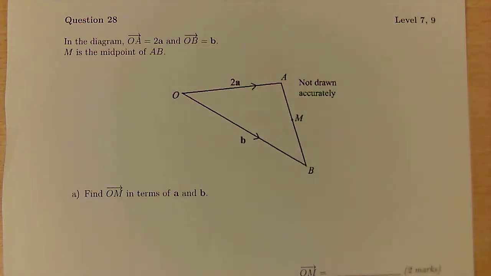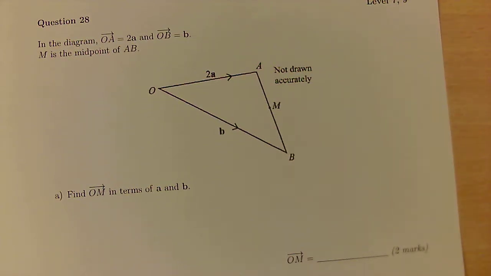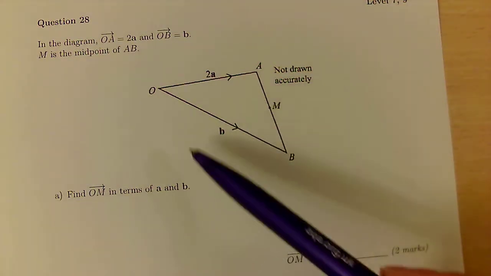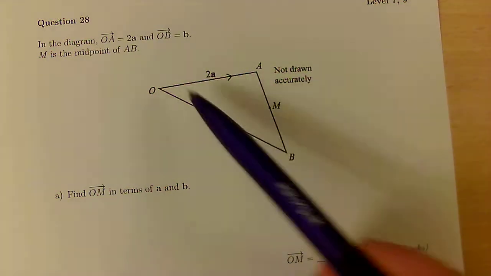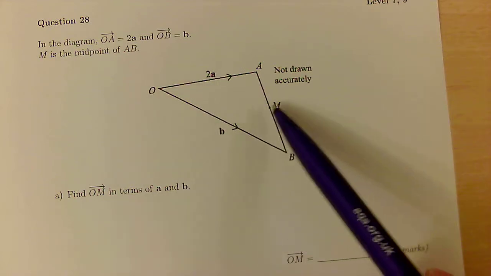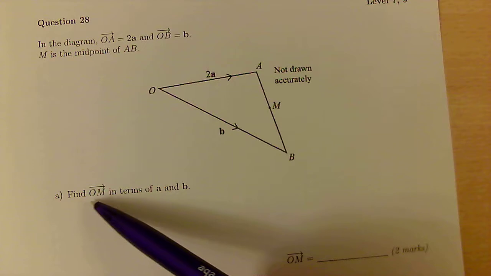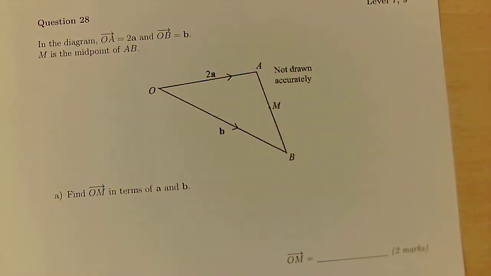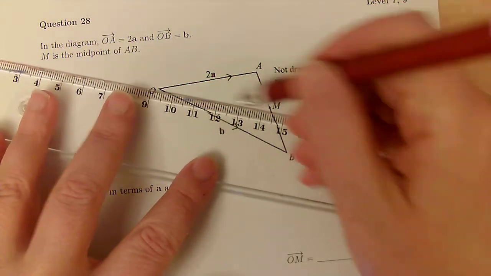Okay, the last question of the paper, question 28 on the vectors. In the diagram, OA is 2a and OB is b. M is the midpoint of AB. We need to find OM in terms of a and b. So let's first find the vector OM on the diagram.